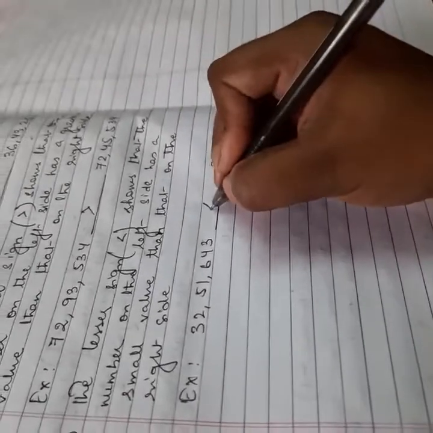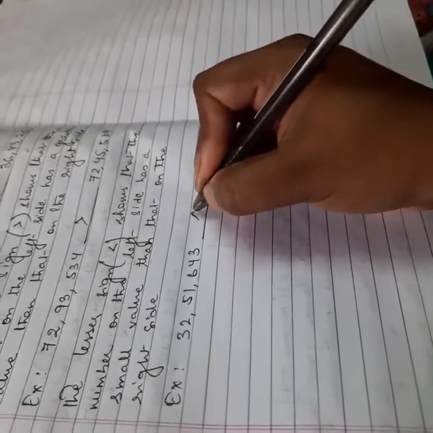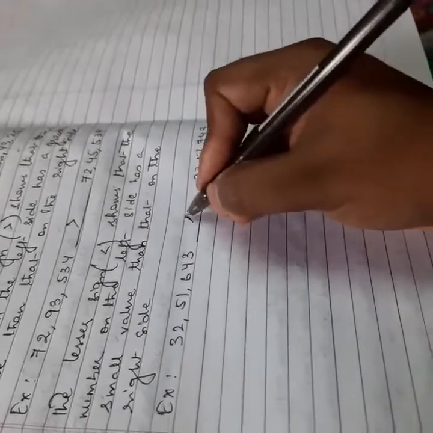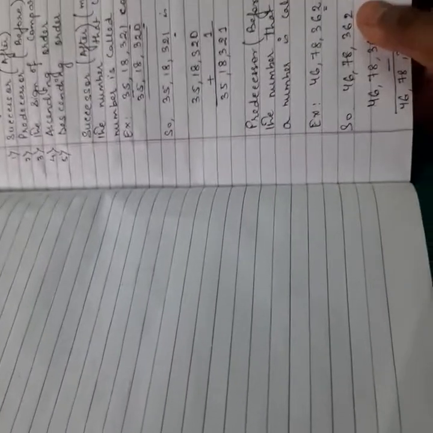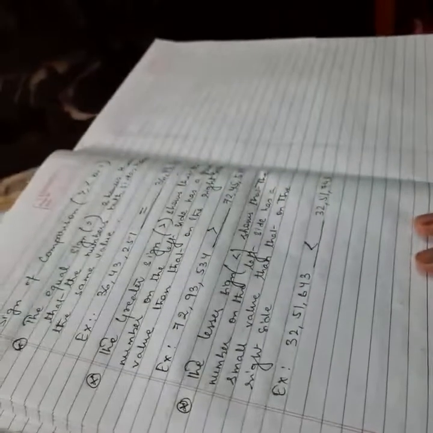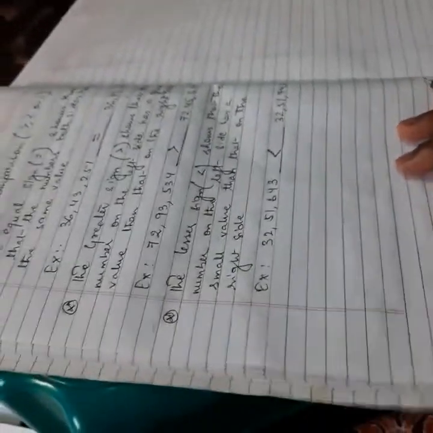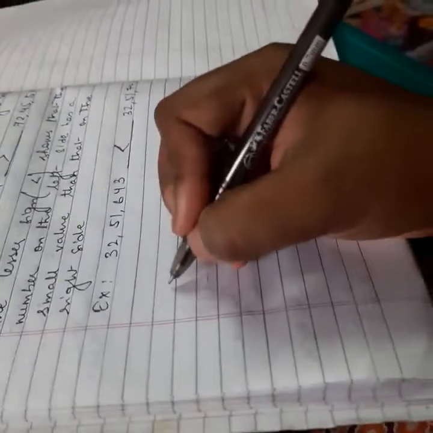So we'll put a lesser sign here. Now, so we have studied till now successor, predecessor and sign of comparisons. Now we'll move on to ascending order.